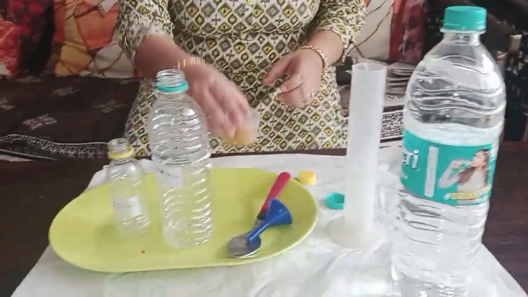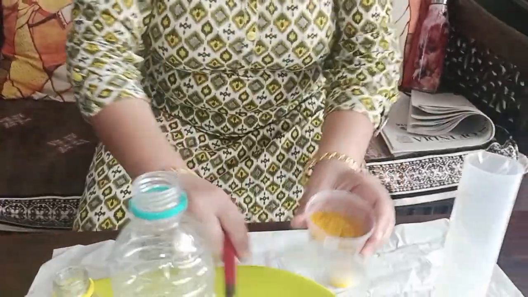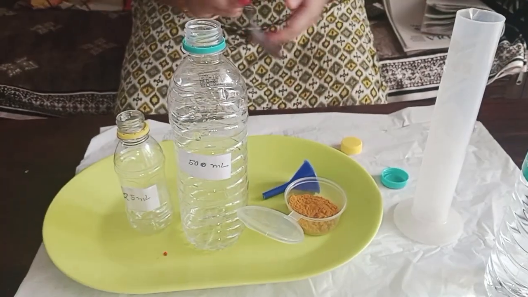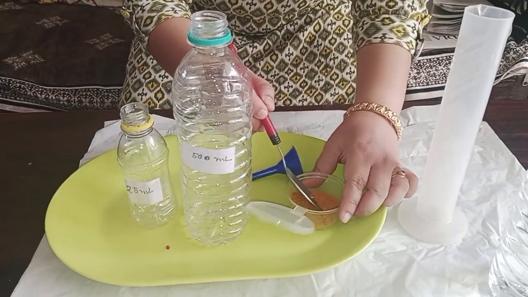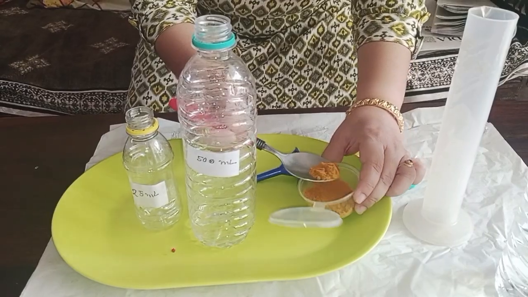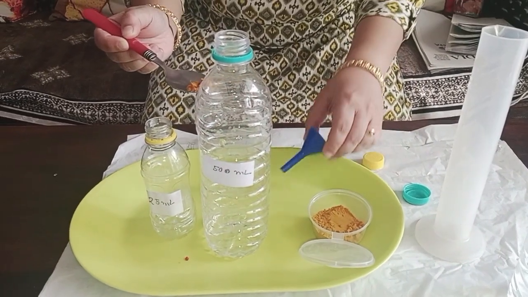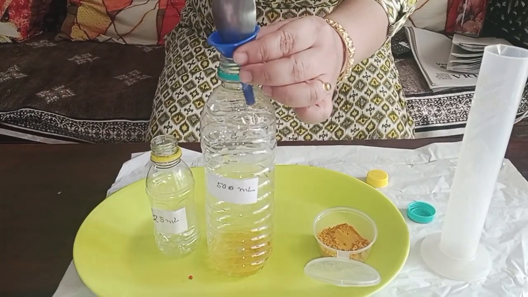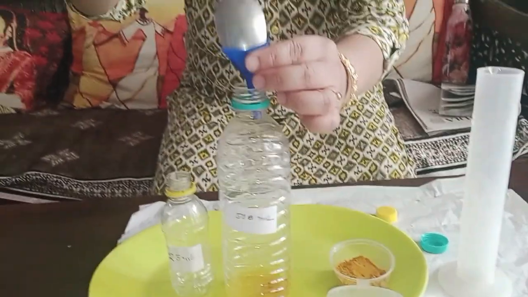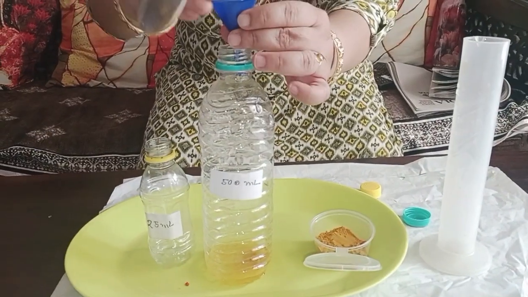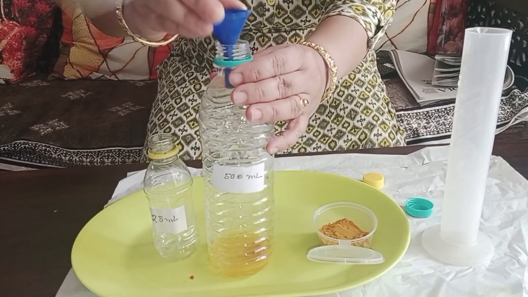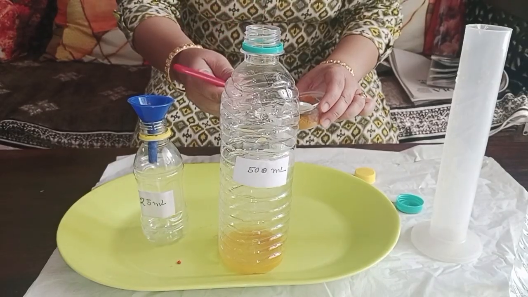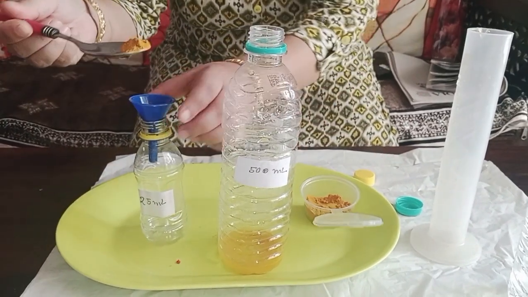So I am going to take some turmeric. I will not weigh it, I will just take a little bit on a spoon. You can see here, only a little bit. Same amount I will take here also, in the 500 ml bottle. Almost the same amount of turmeric I will be taking here also.